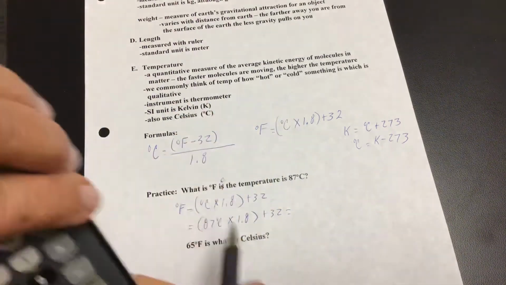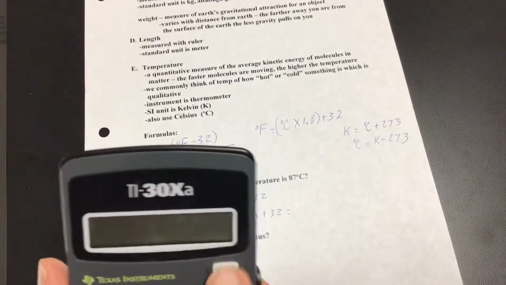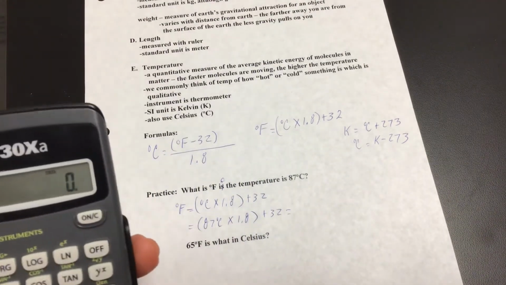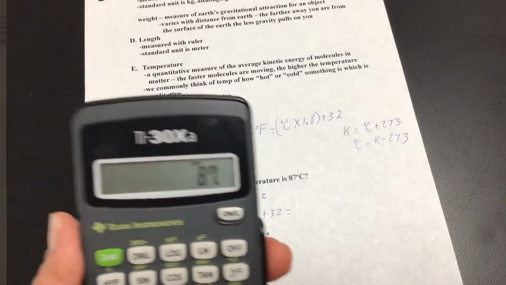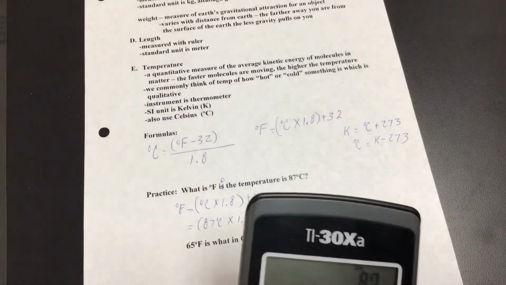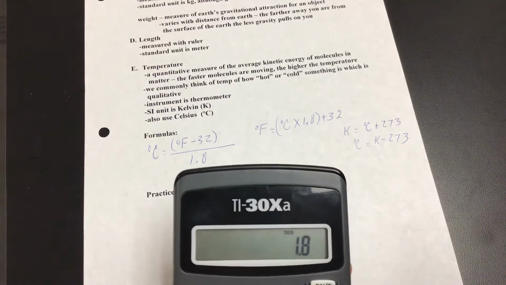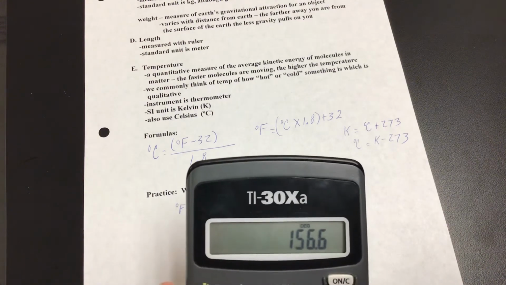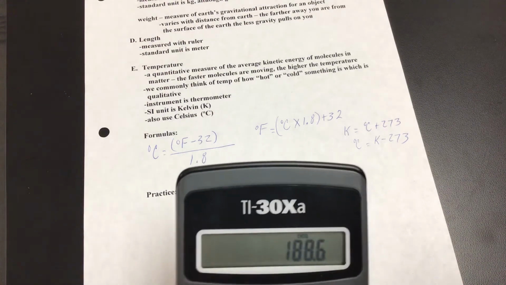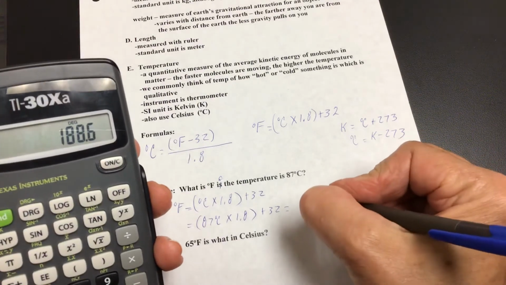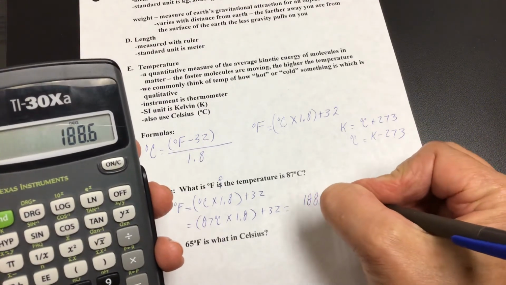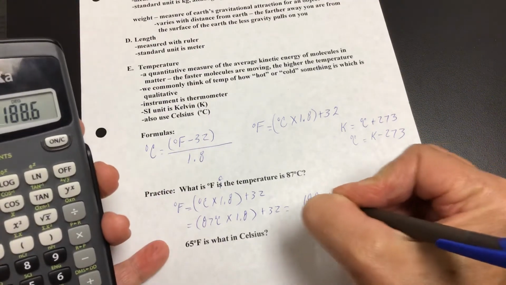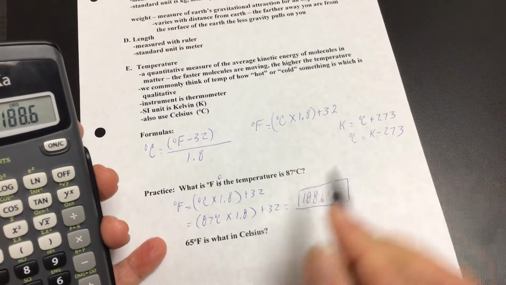Put it in your calculator. I'm using the TI-30XA. Make sure it's cleared. So you say 87 times 1.8. I always hit equal because of order of operation, and then add 32. So your answer is 188.6 degrees Fahrenheit.